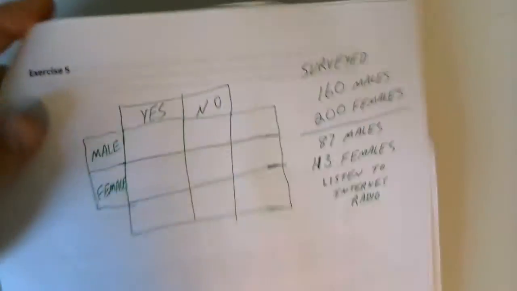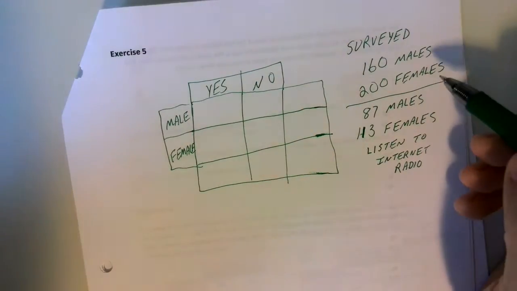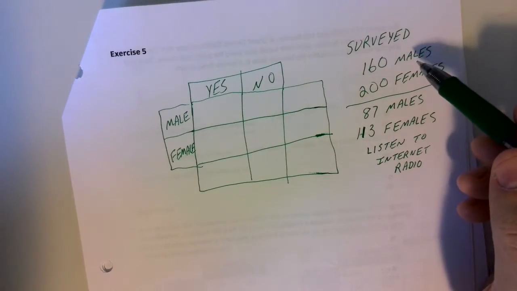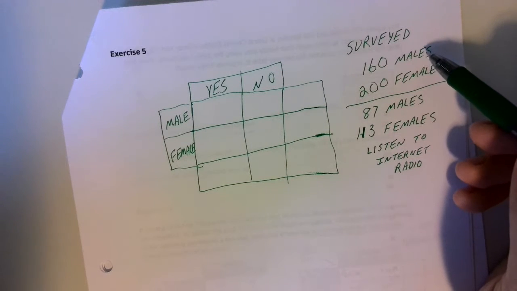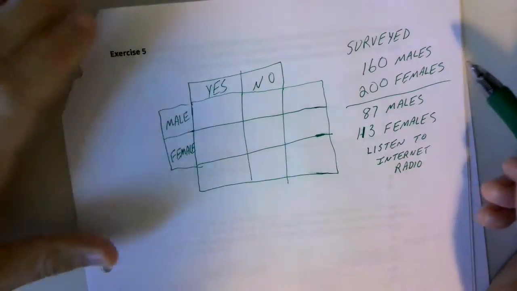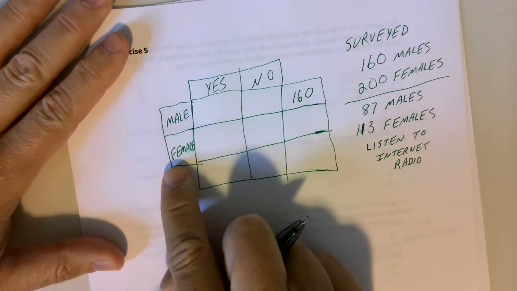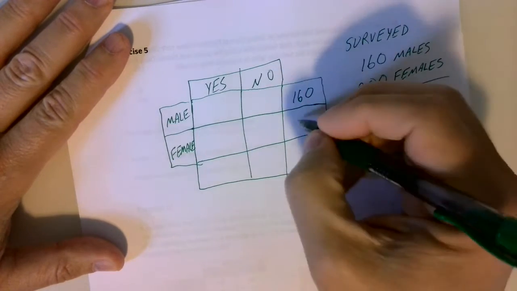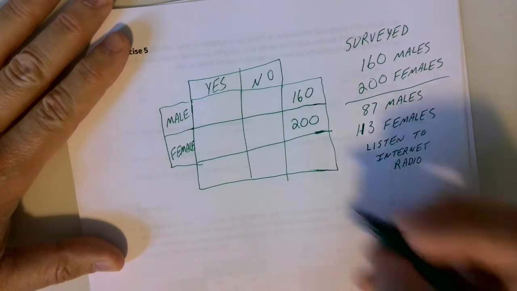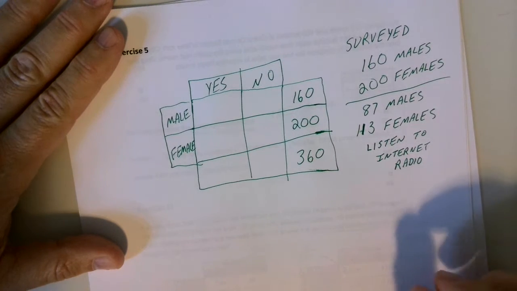Okay. So the first 2 problems are the same thing. They're just putting information in the chart. In the third one, they give you some outside information. I just made this one up, but it's kind of what they're looking for. So there are 160 total males and 200 total females. If I look at this chart and go across, males total goes right here, so that's got to be 160. Females total has to go right here. That's got to be 200, which means, of course, this box right down here would be a 360.